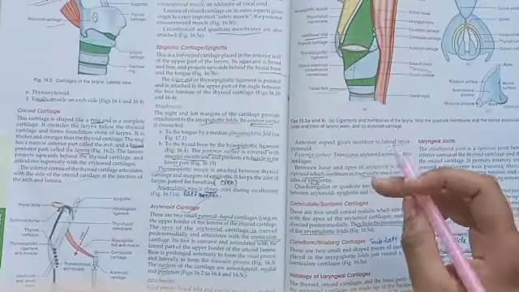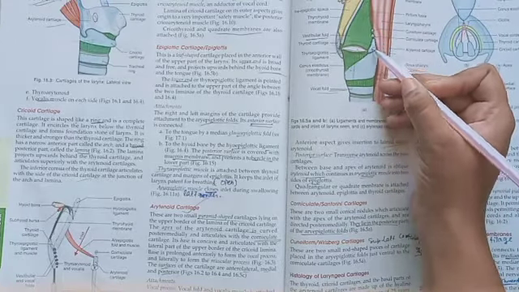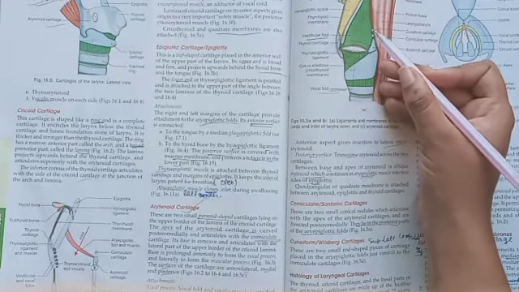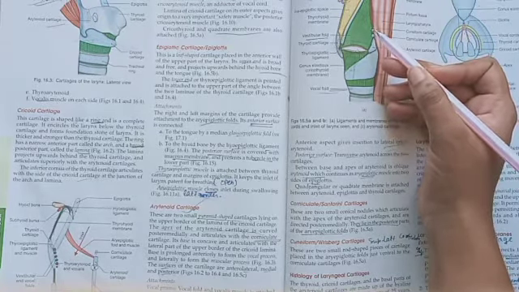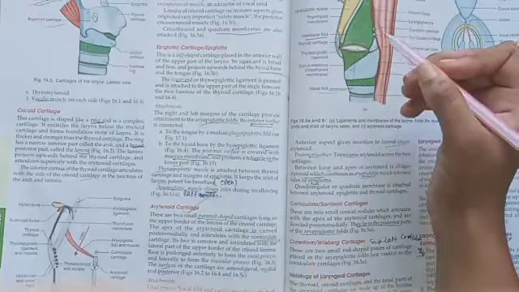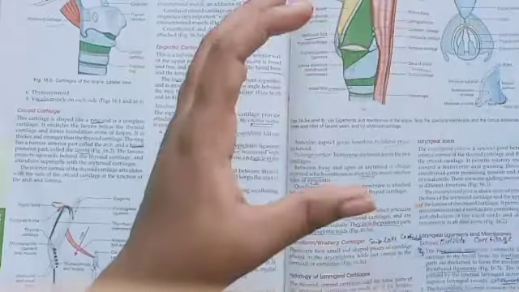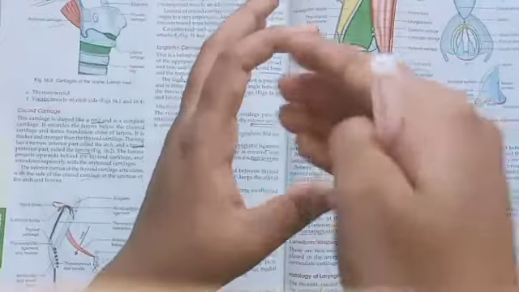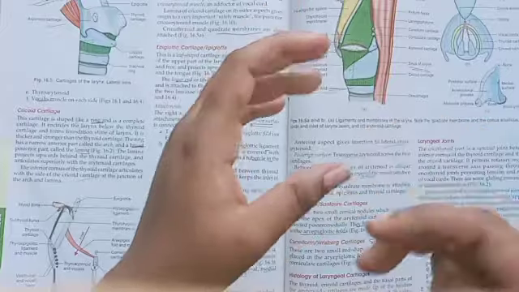Now the corniculate cartilage. The corniculate cartilage is a small conical cartilage which articulates with the arytenoid at its apex. The apex part of the arytenoid is articulated with the corniculate cartilage. Whereas the cuneiform is a small conical cartilage also, but it is present on the mucous membrane of the aryepiglottic fold, which we discussed. That aryepiglottic fold is formed anteriorly by the epiglottis and posteriorly by the arytenoid. This forms the lateral boundary of the larynx, on each side, and all the laryngeal respiration occurs through this fold.